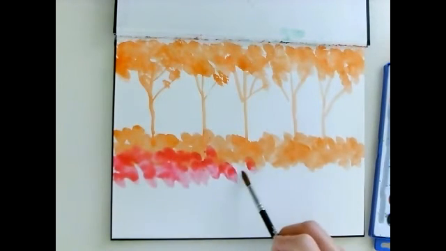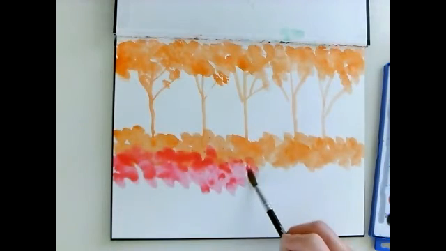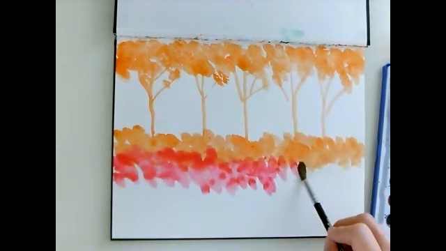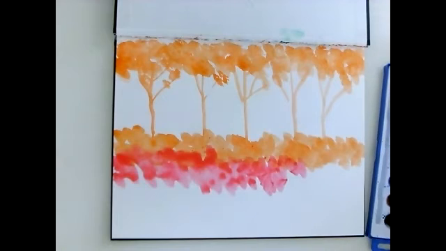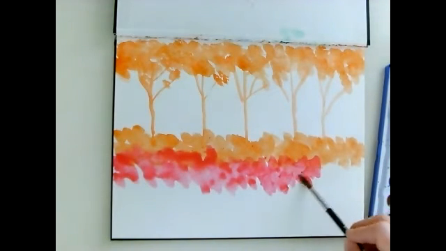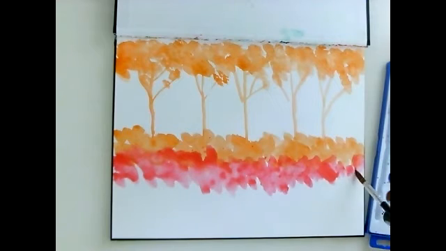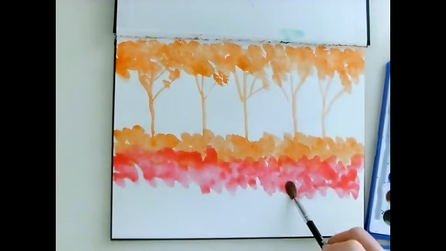I'm going to overlap these colors and make the ground here. All the way across. And down a little bit.